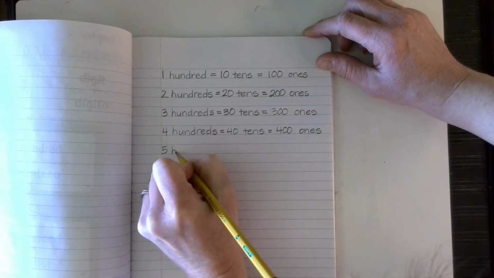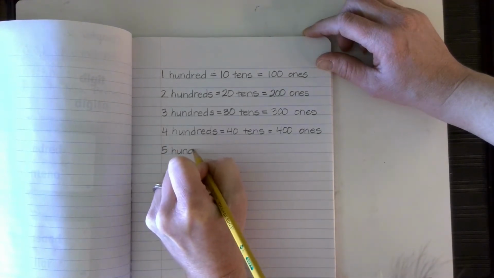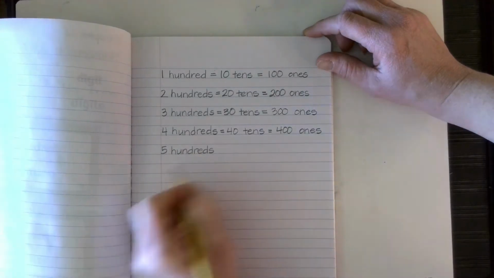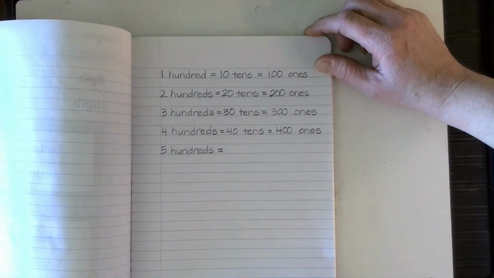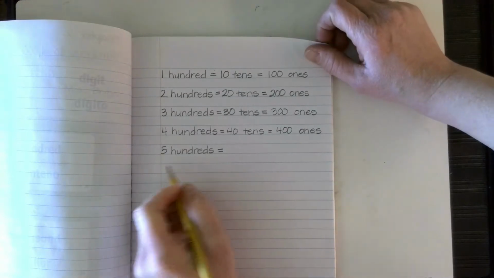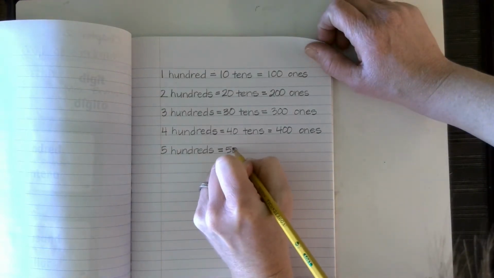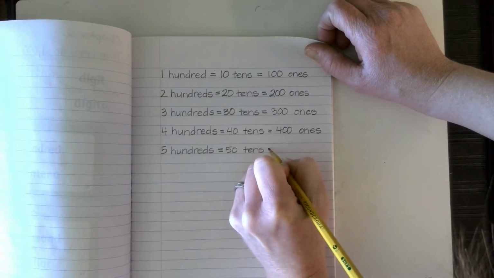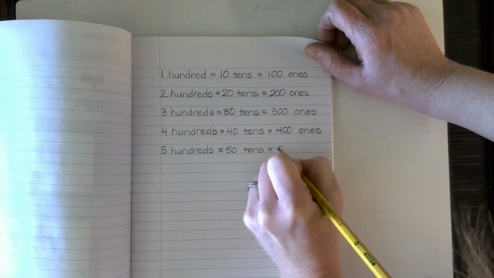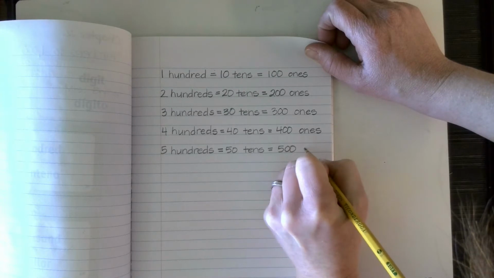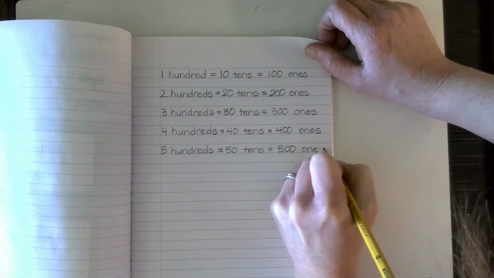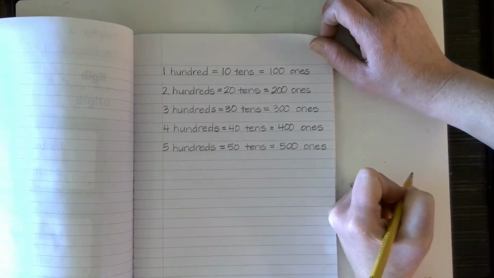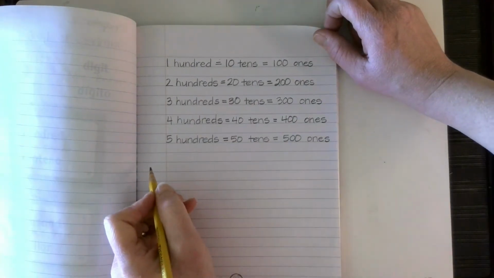5 hundreds is equal to how many tens? 50 tens, which is equal to 500 ones. Okay. You're doing great.